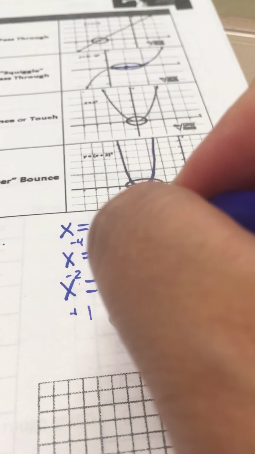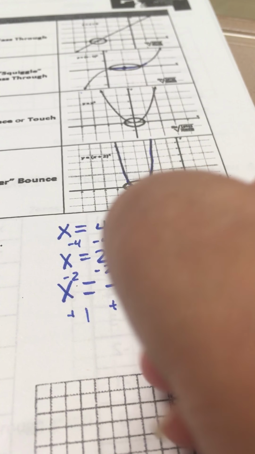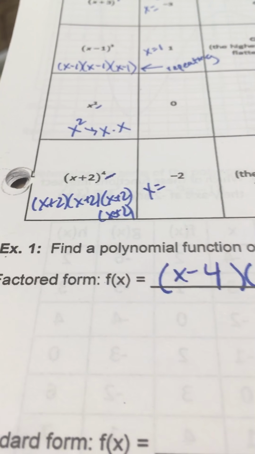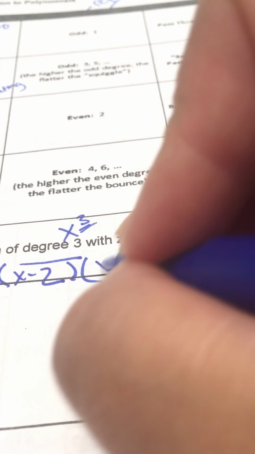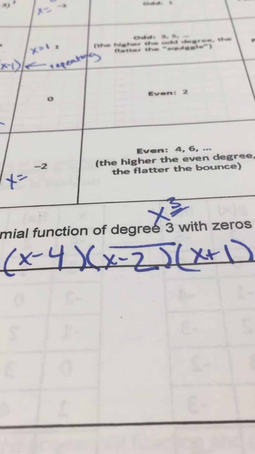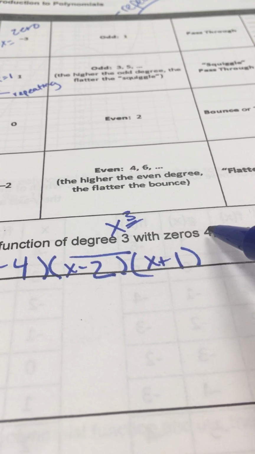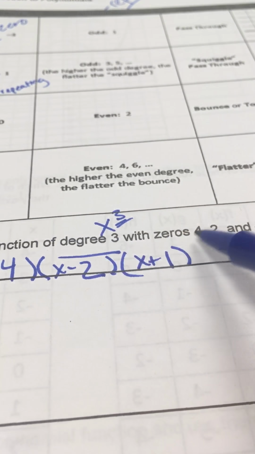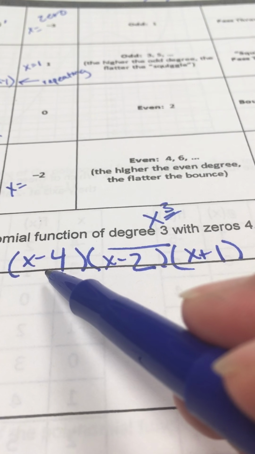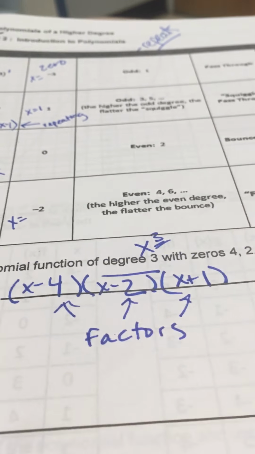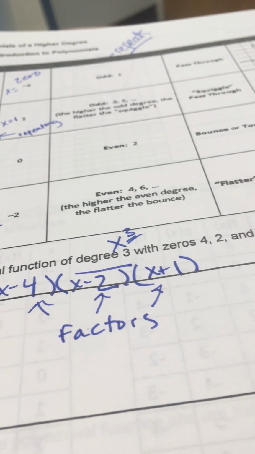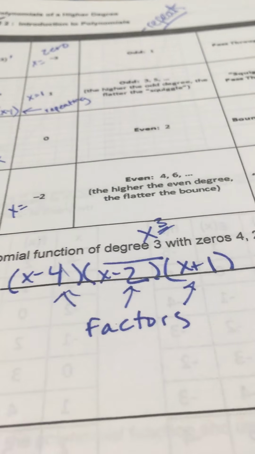And when you do that, these values are your factors. So it's x minus 4, x minus 2, and x plus 1. So really it's essentially like taking the opposite, moving it over and saying, if it equals 4, the factor is x minus 4. So these individual parentheses are factors. Okay, so the whole parenthesis is a factor.